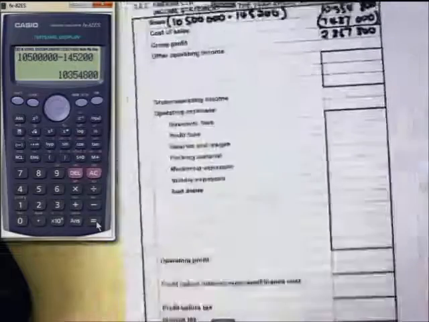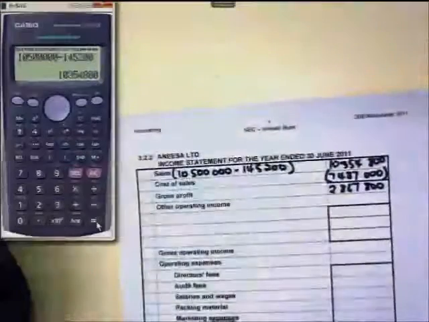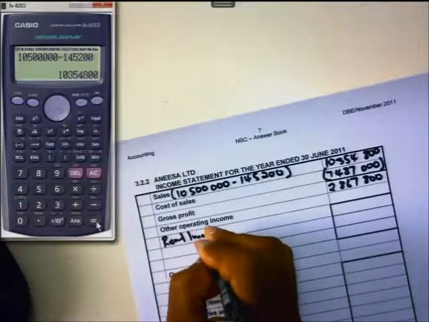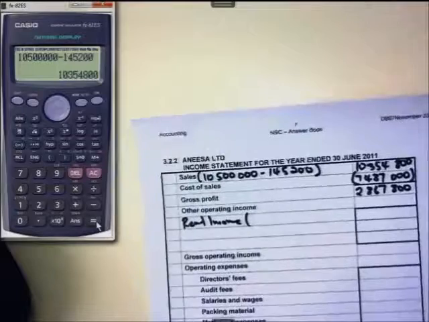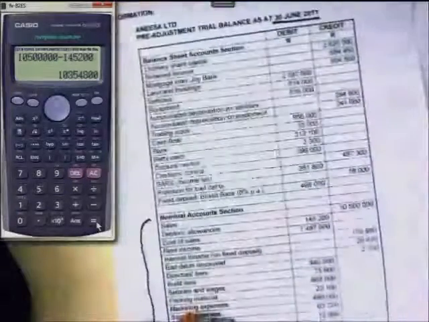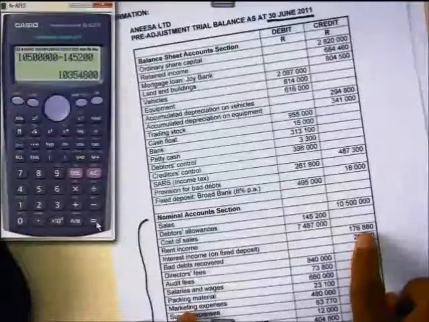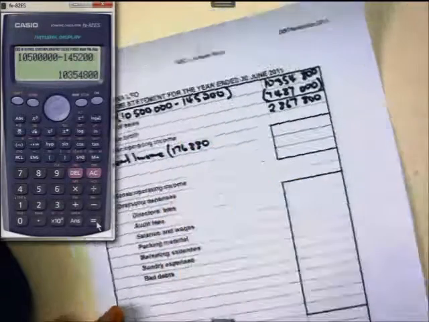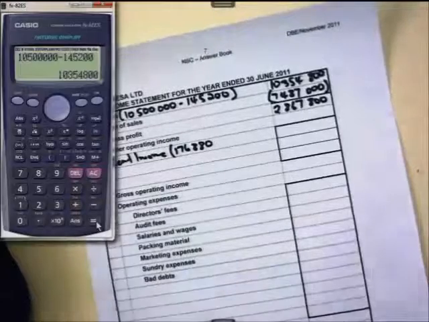So we'll write our rent income there, and then we open a bracket because we must show our calculation in the brackets. After opening a bracket, you write the amount as given from the trial balance first, 176,880.